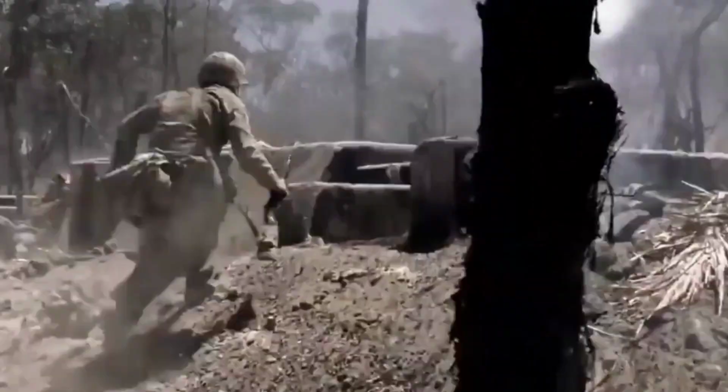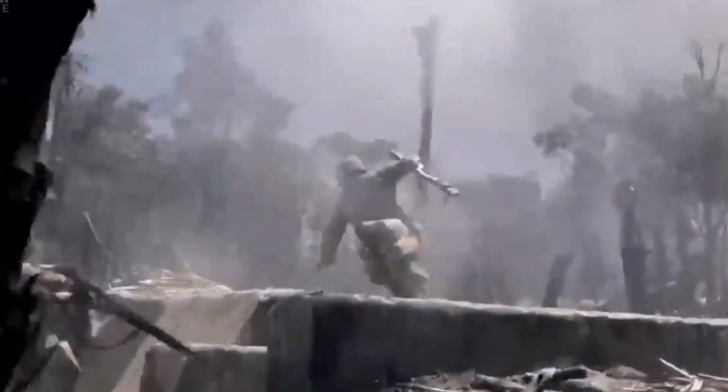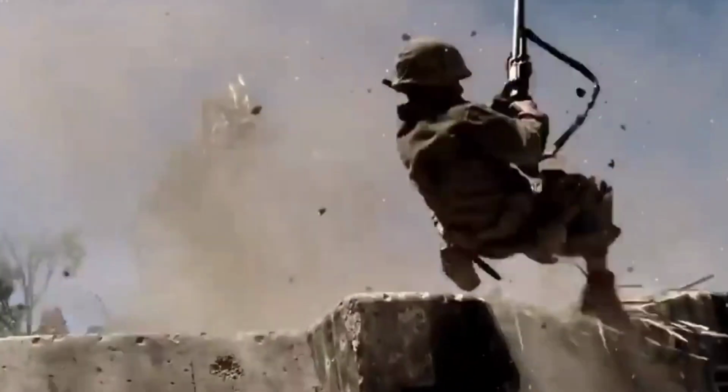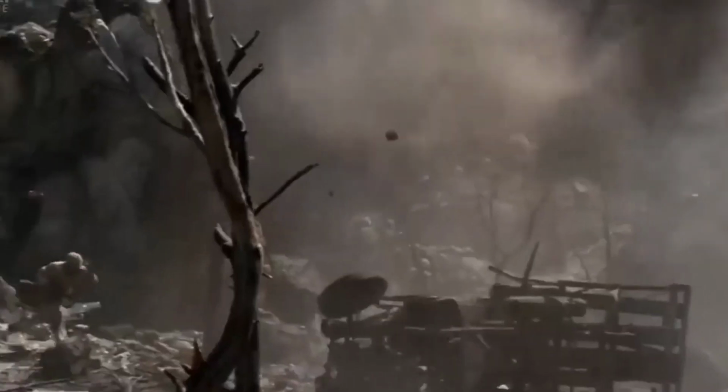World War II was the deadliest event in human history, with estimates that more than 70 million people died as a direct result of the conflict. Its impacts are still felt today in global politics, economics, and culture.